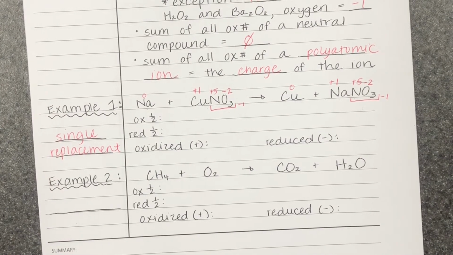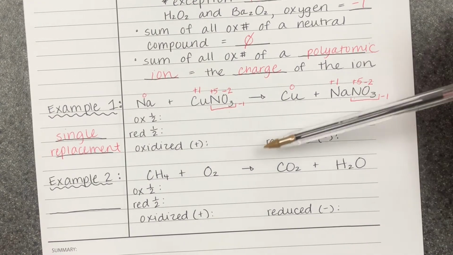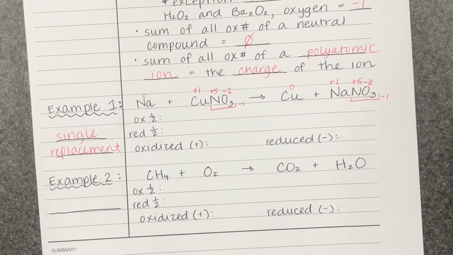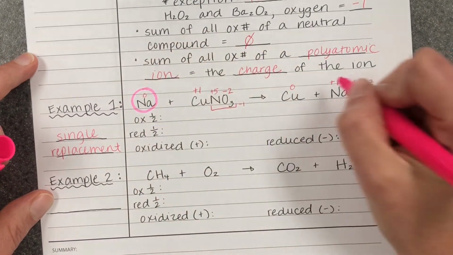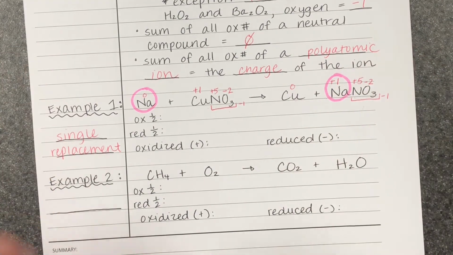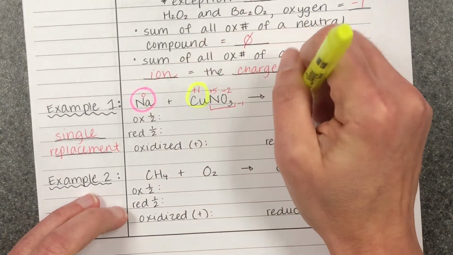So then we have to take a look at the equation and figure out what elements changed. And by looking at that, we have to figure out which one was oxidized and which one was reduced. So if I look at this problem, it seems to me that 2 elements have had their oxidation numbers change. Sodium went from 0 to +1, and copper went from +1 to 0.